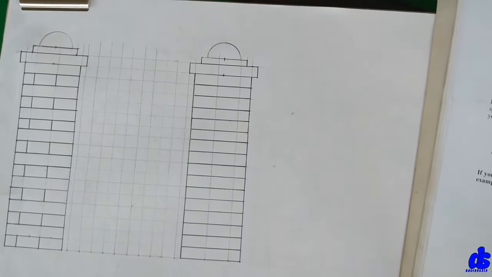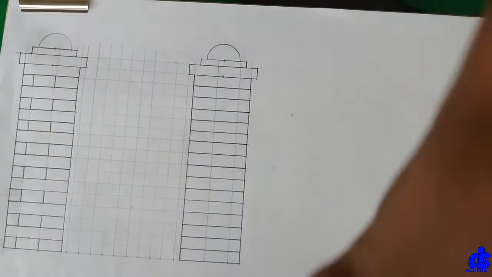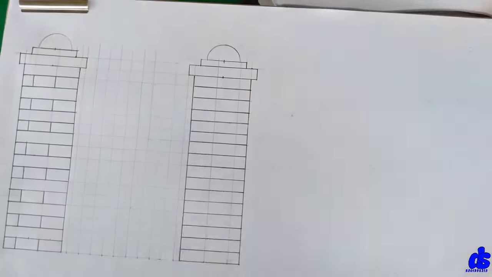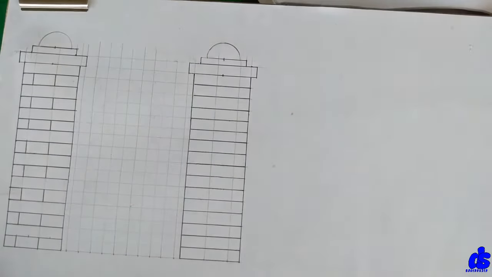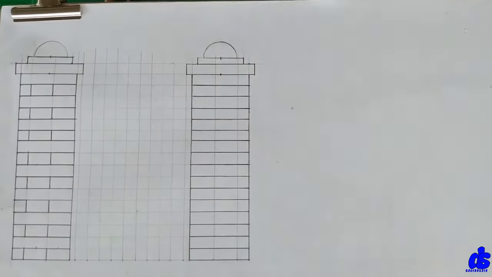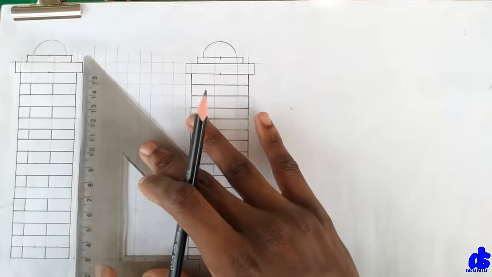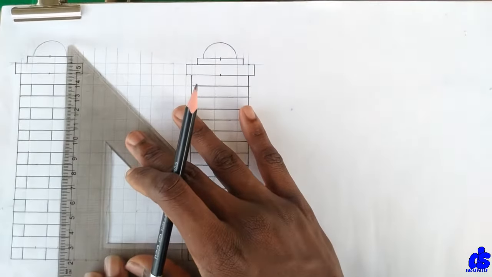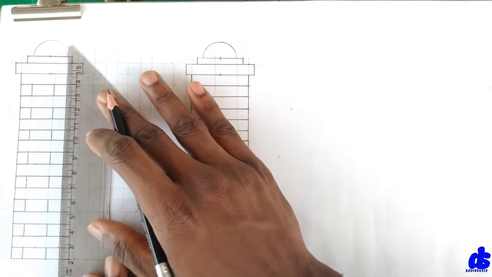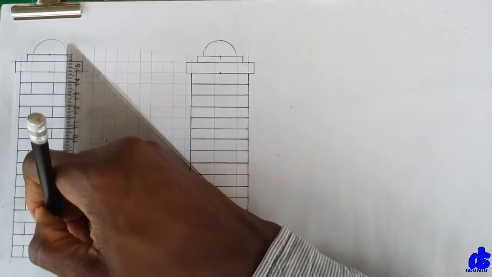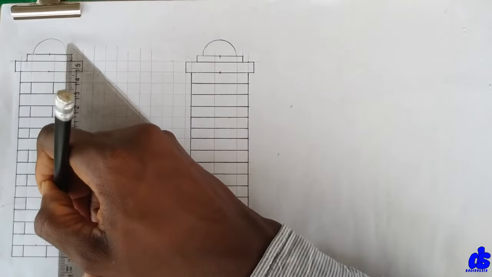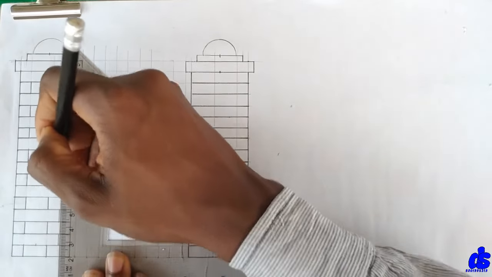Alright, so let's start with the divisions. Now with this one, since you are now drawing the line afresh, you need to draw it with the t square and the c square. So I'm going to place my t square on this line, then I'll draw it alternatively.